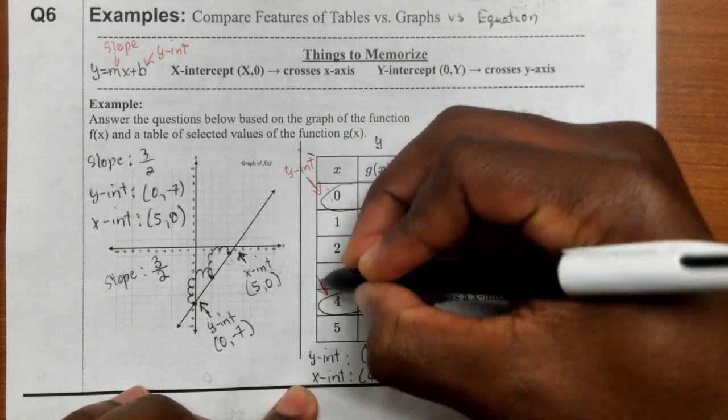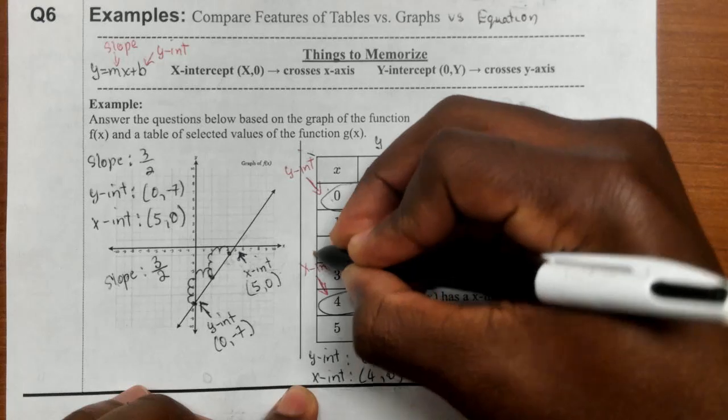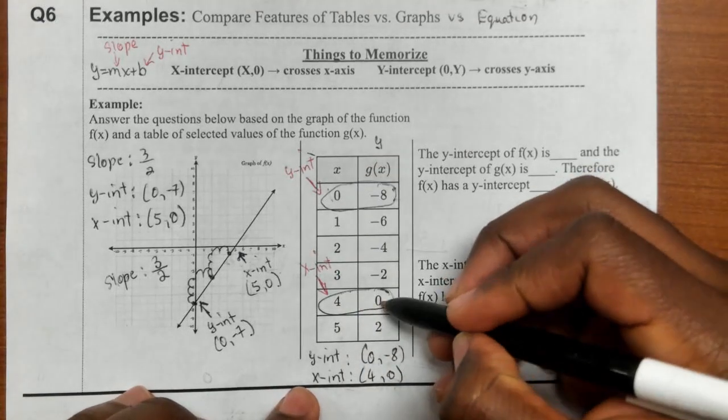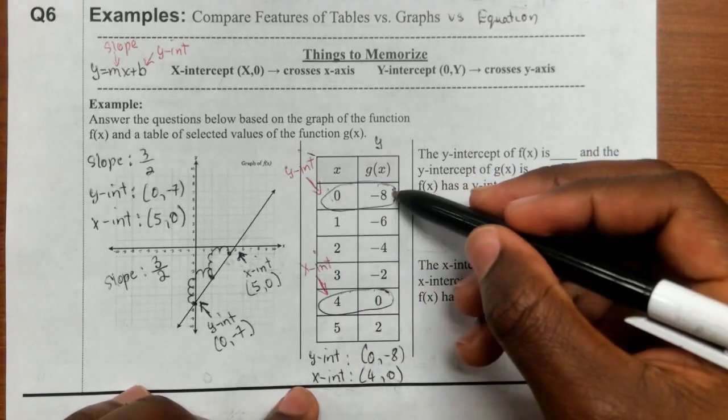We know that because here the y is 0, and here the x is 0.